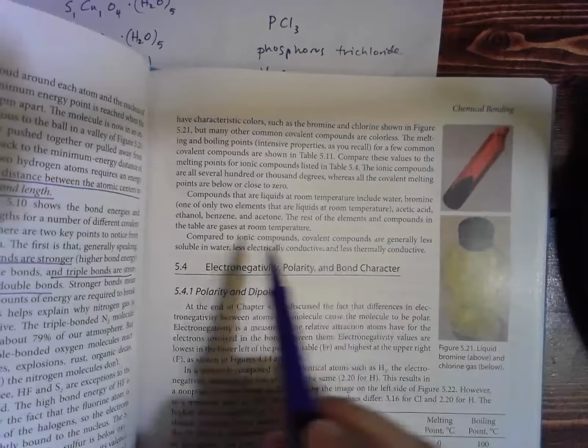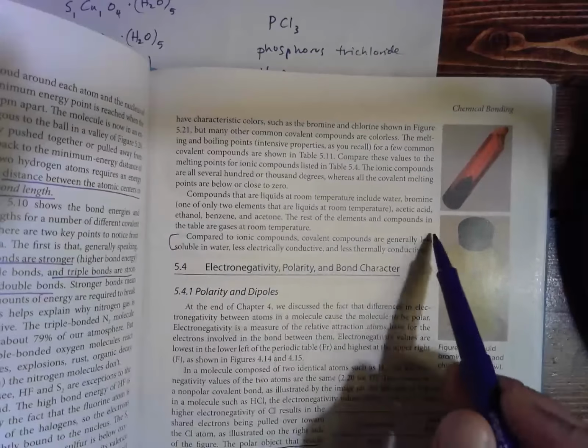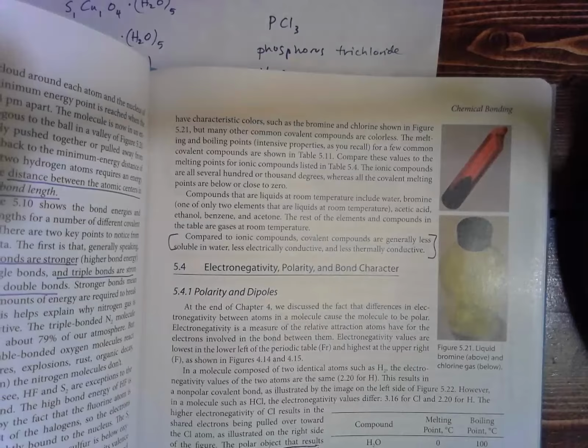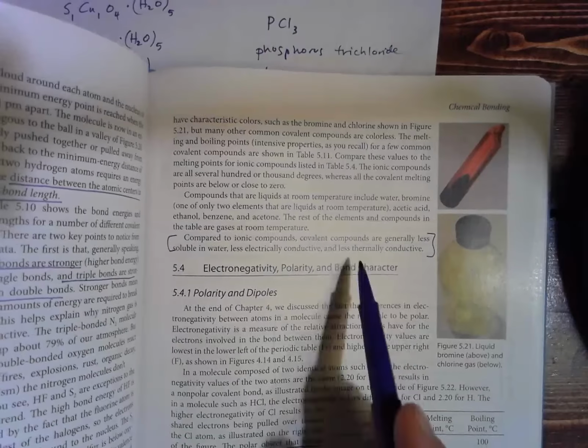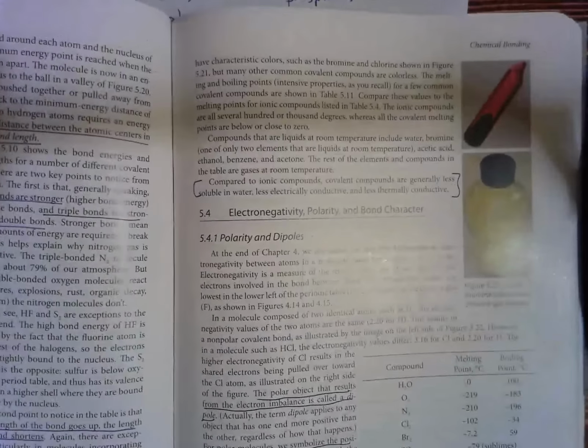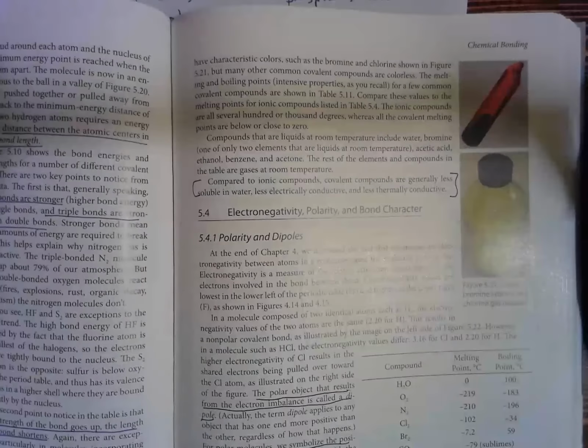Okay, and just kind of note this: less soluble in water, less electrically conductive, and less thermally conductive. That means heat does not move as easily through them, and electricity does not move easily. All right, so moving on to electronegativity, polarity, and bond character. Okay, remember we talked about electronegativity?